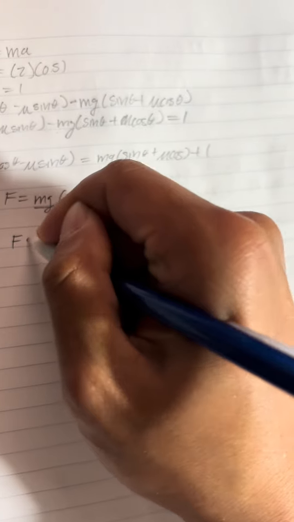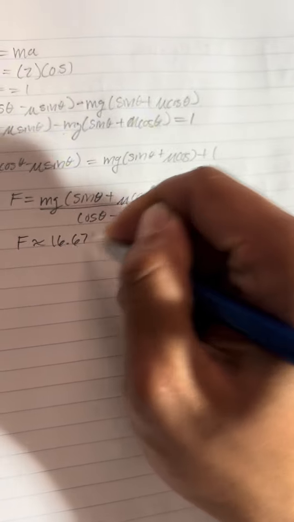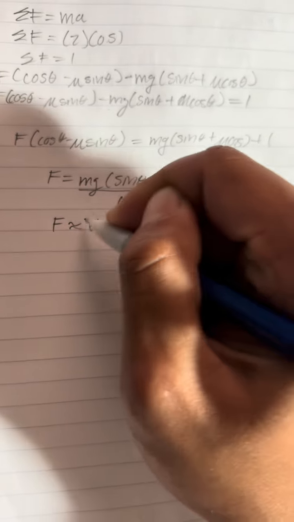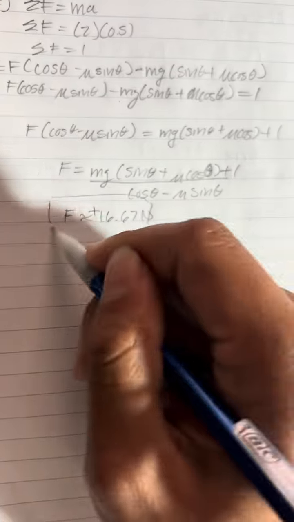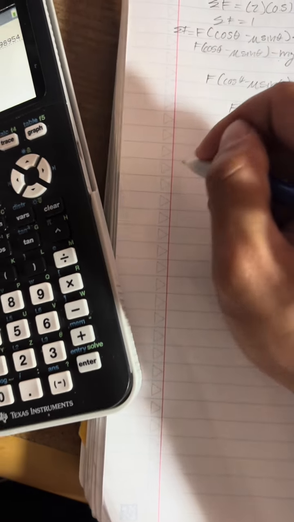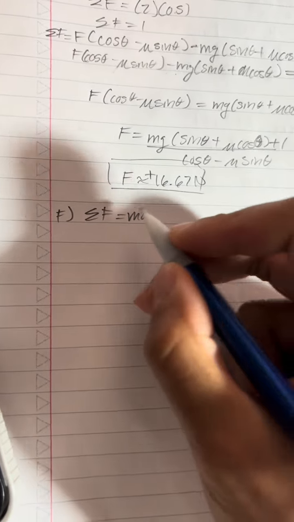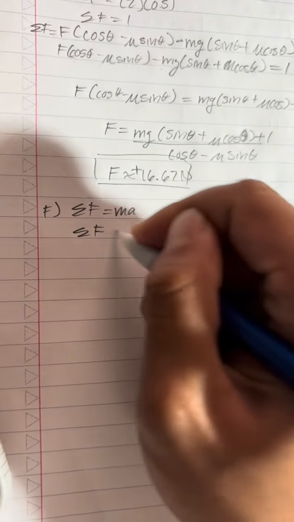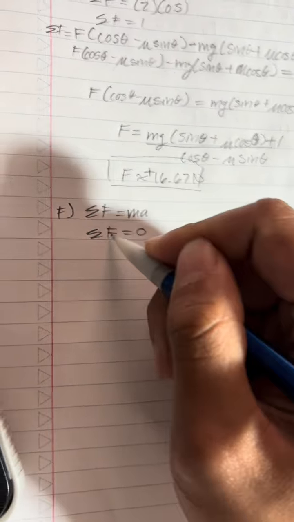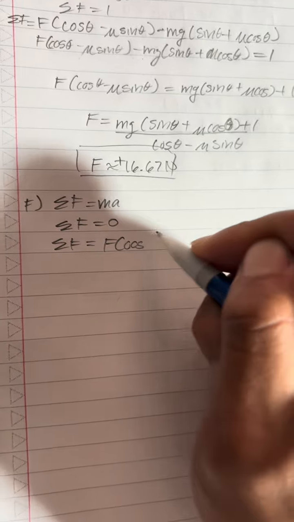So F is around 16.67 newtons. Positive 16.67 newtons. Now for F, I'm going to do the net force is equal to mass times acceleration. But here it says the system is motionless, so the A would be 0. So then the net force would just be 0. And then again, we already found the net force of F, which is F cosine.